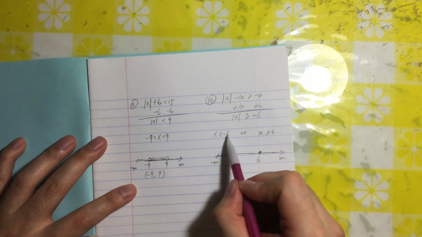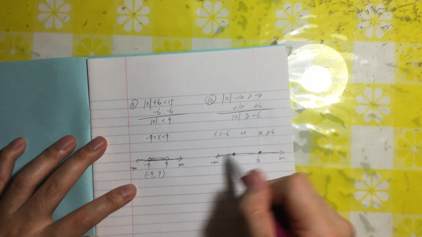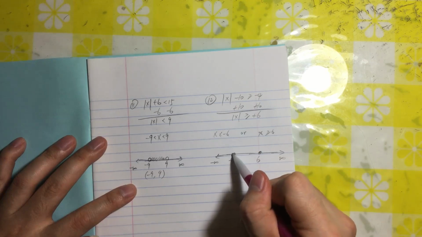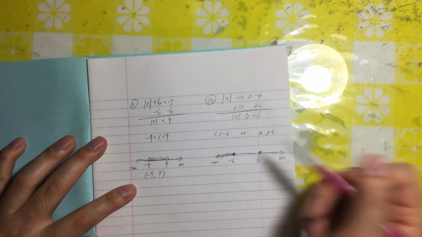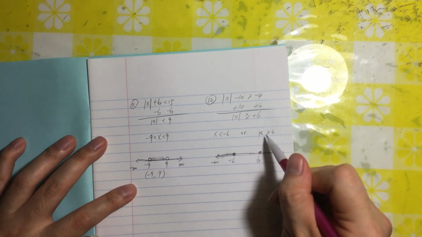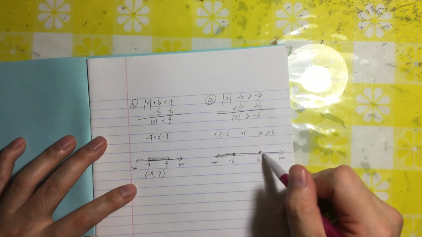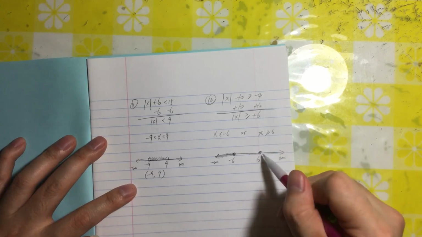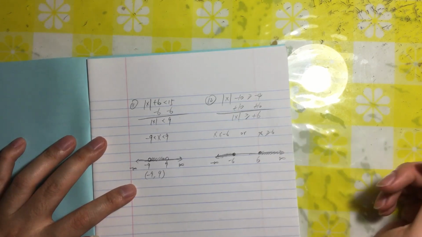X is less than negative 6. Region to the left side of negative 6 is less than negative 6. So let's draw this region here. Second inequality says x is greater than or equal to 6. Number to the right side of 6 is greater than 6. So show the region to the right side of 6. That's the graph of the solution.